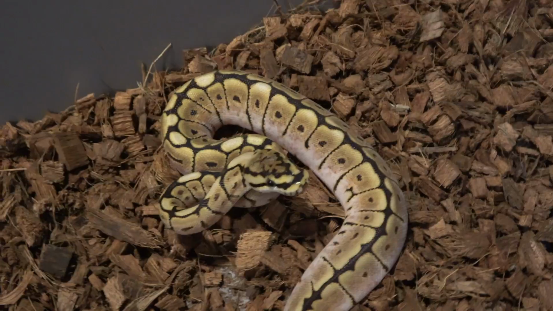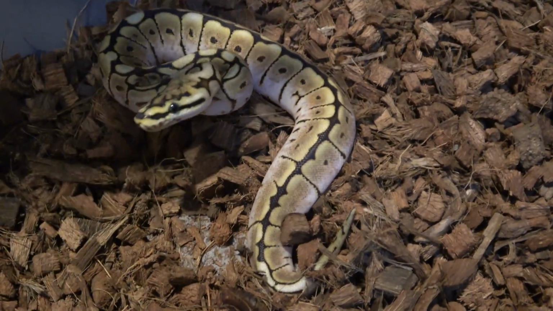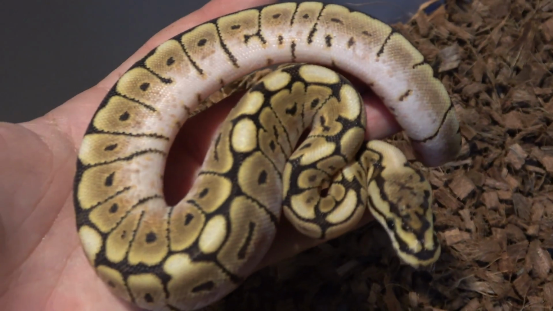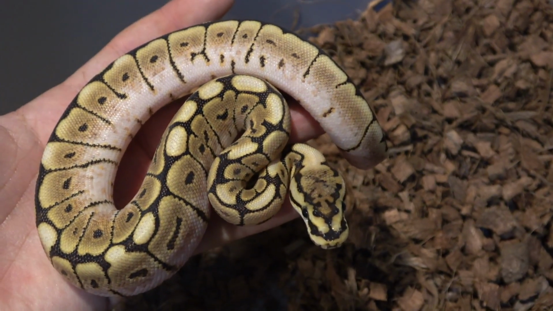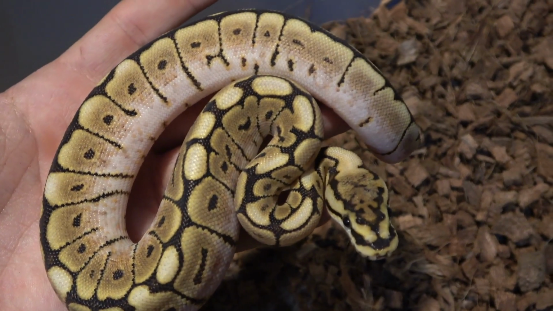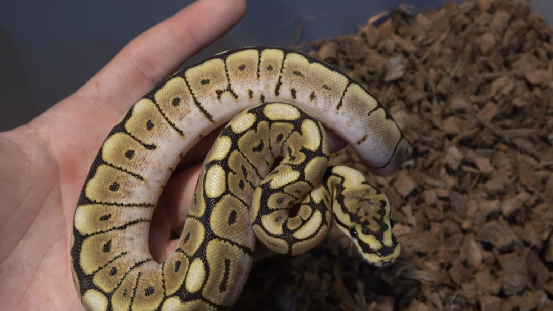We also have these dots inside of the quote-unquote alien heads, and I'm just trying not to get tagged here, guys, while I'm showing you this. But a really bright snake, a lot different than just a spider or just a Mojave. And this girl is also possible double het for Monsoon Pied.